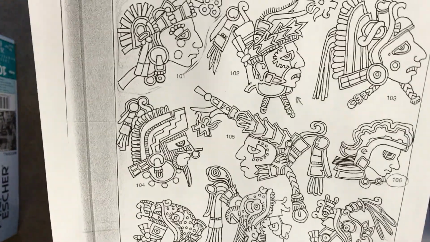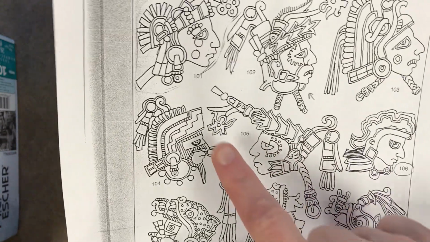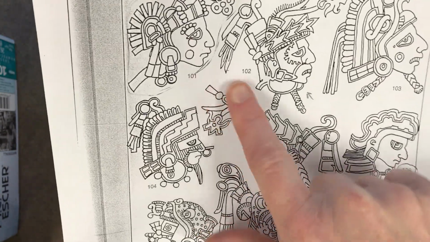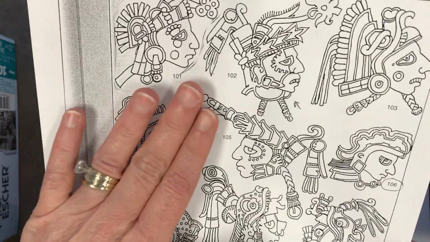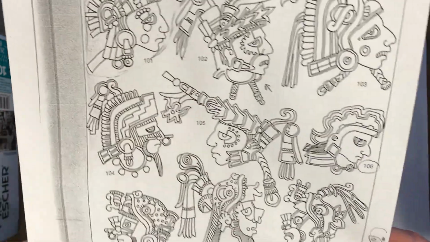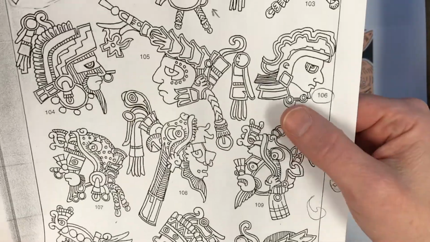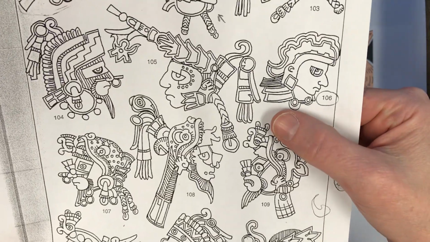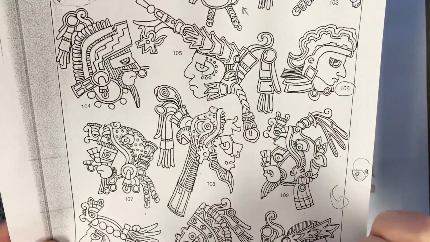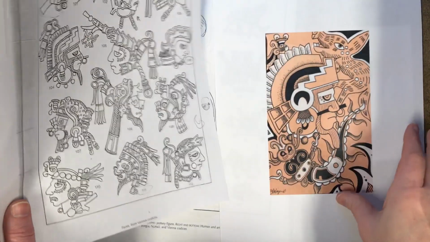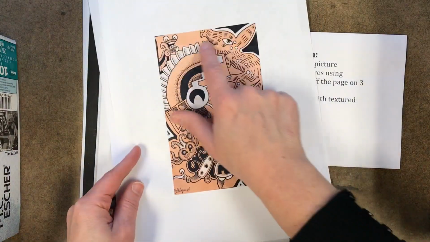You may like this one, but it's too long for your space, so you may just draw it and not draw that part. Or you may draw this and not draw this part here. You can pick and adjust it a bit to fill your space. So you'll draw your primary picture in.